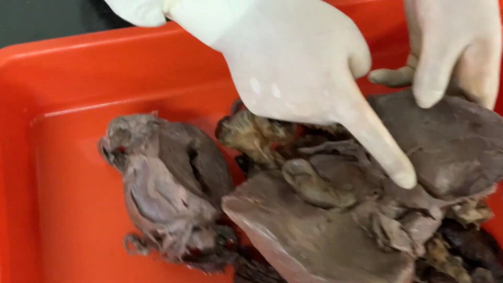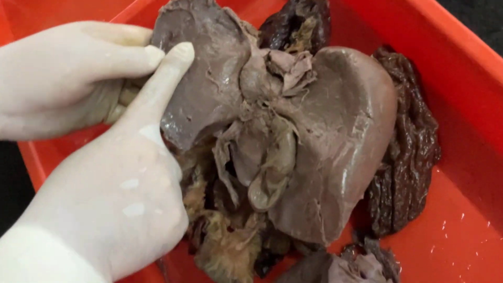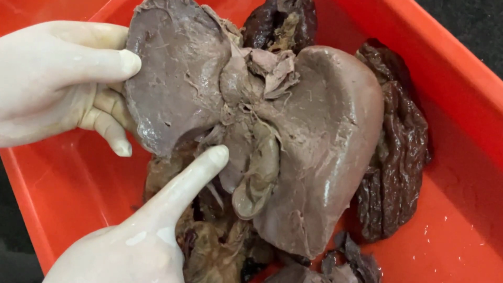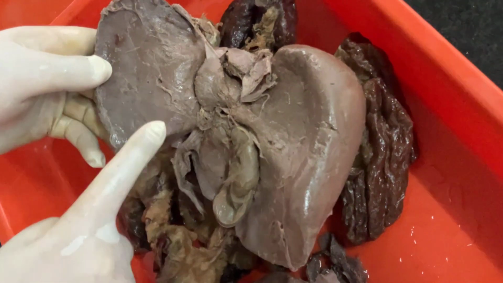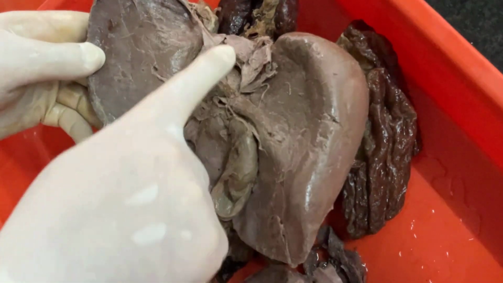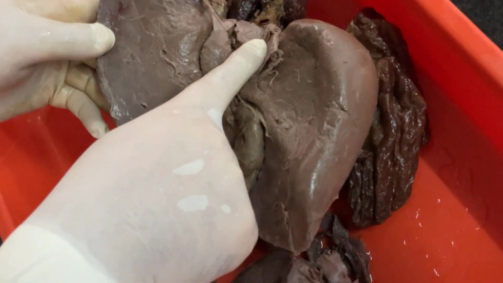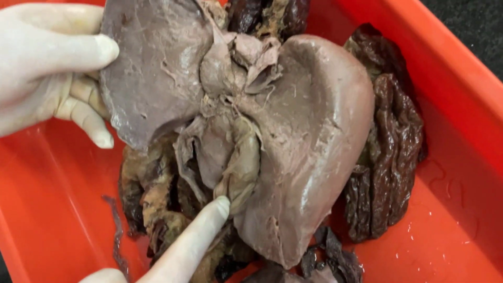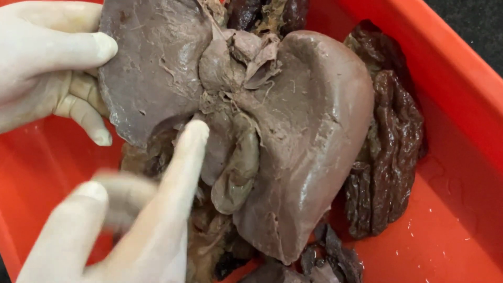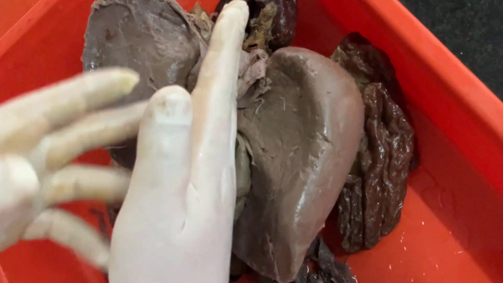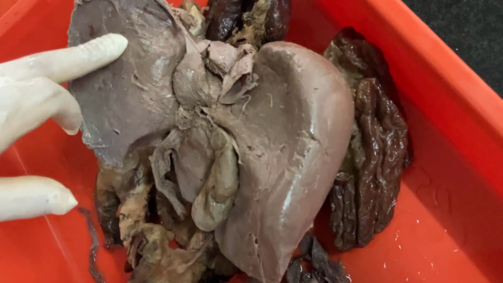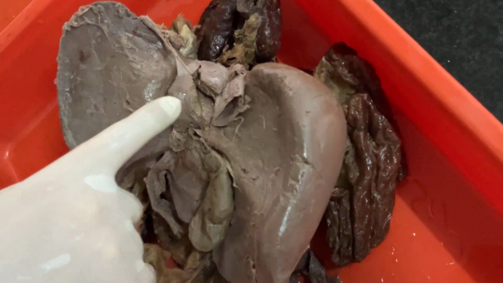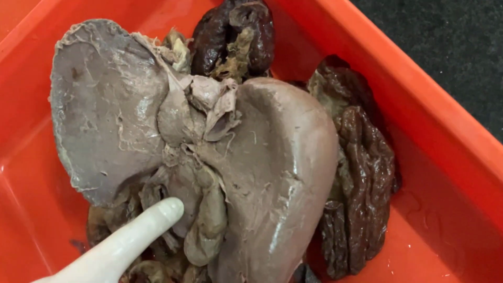In the left functional lobe are included the left anatomical lobe of the liver, caudate lobe and quadrate lobe. They are included in the left physiological liver. So we have the groove of inferior vena cava and gallbladder fossa. If we connect a line between the two, that is Cantlie's line. So this becomes the right lobe and this becomes the left lobe of liver. In the left physiological lobe, we include left anatomical lobe, caudate lobe and quadrate lobe.